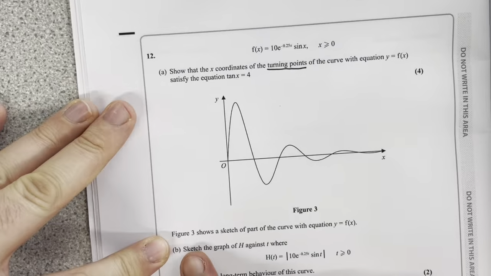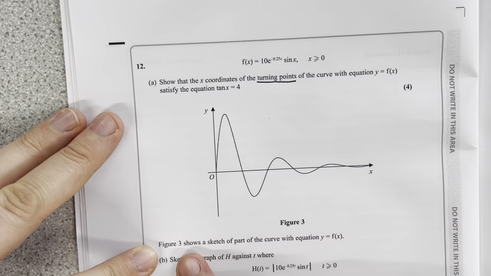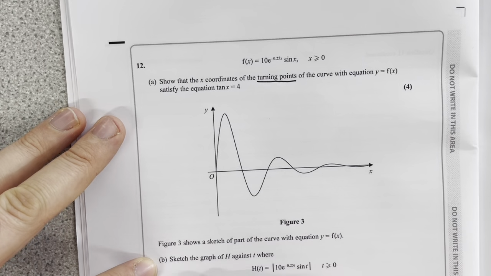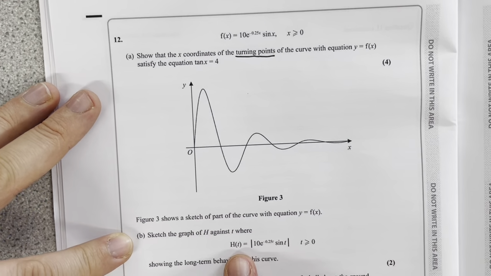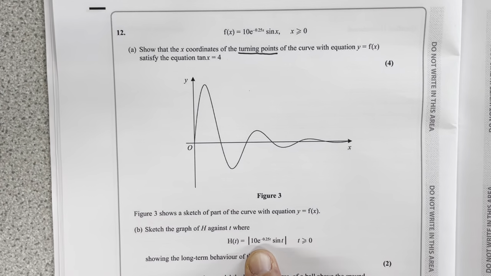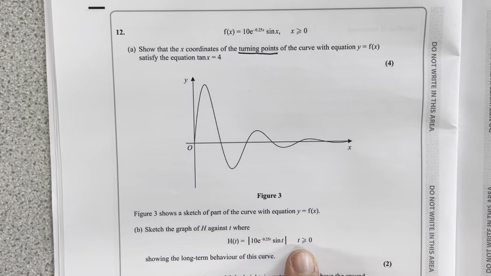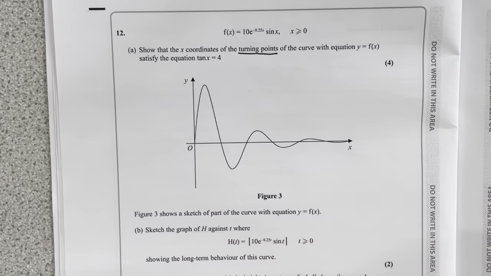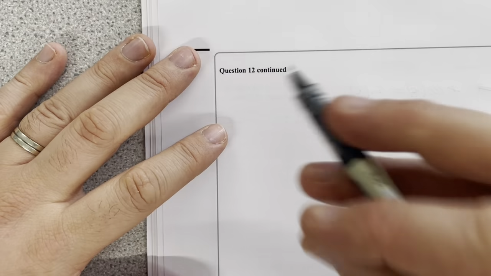Figure 3, which is this figure here, shows a sketch of part of the curve with equation y equals f of x. Sketch the graph of h against t, where h of t is the modulus of f of t, for t non-negative, showing the long-term behaviour of this curve. So you need to think about what the mod does. Just check there's no blank space. There is a blank space, so put it in here then.